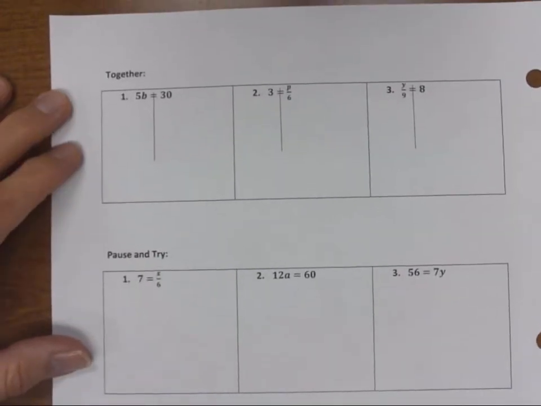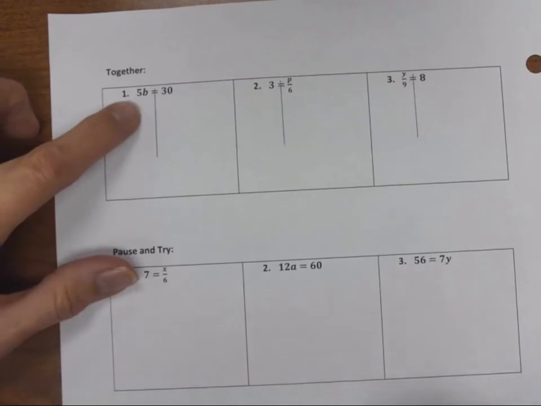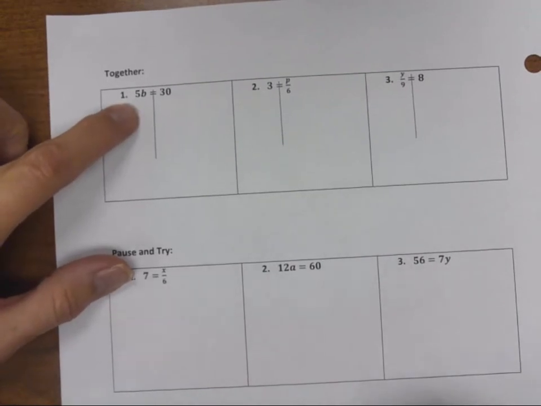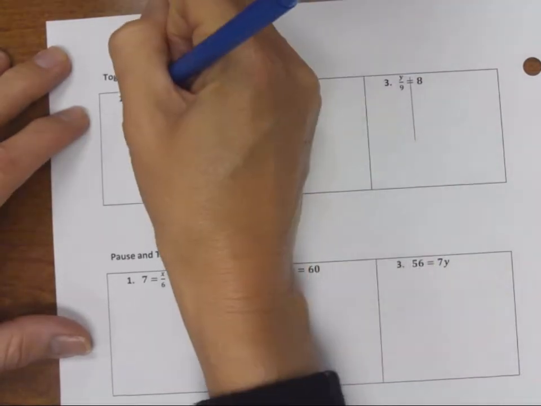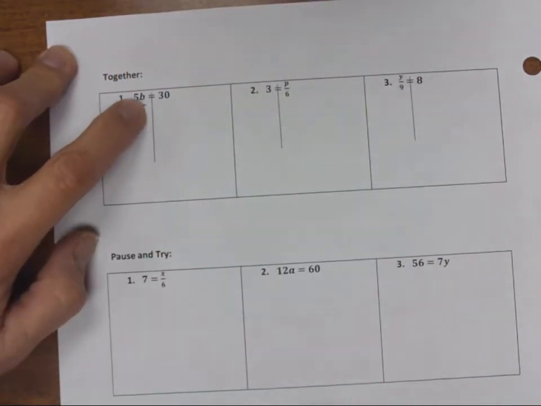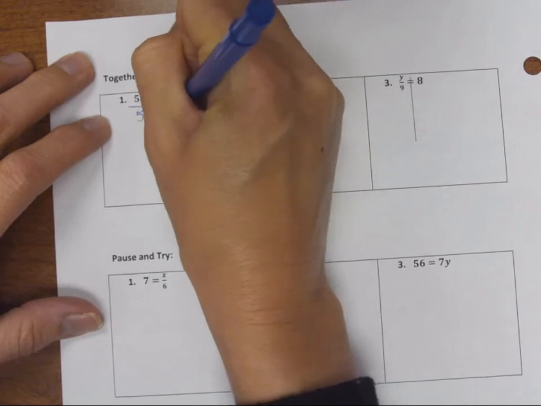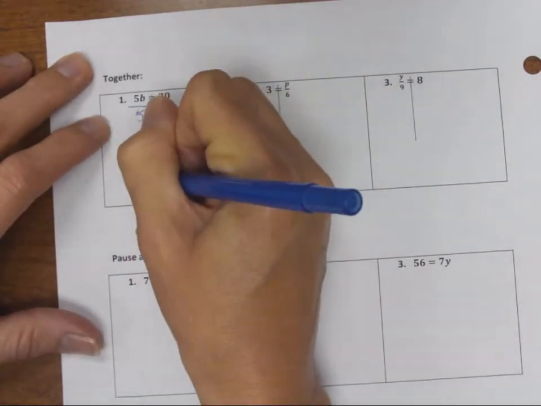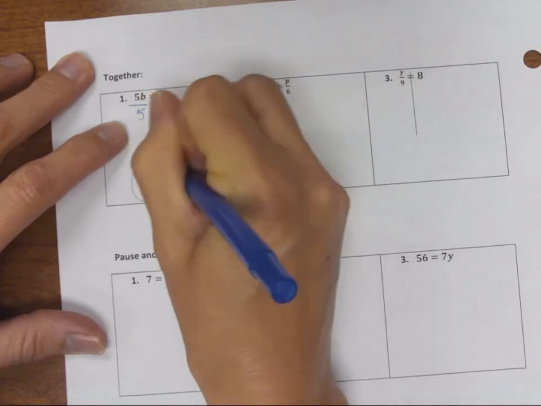So 5b equals 30, so we'd make our railroad track, of course. We want b by itself. Right now, 5 is being multiplied by b. So to get b by itself, we're going to divide by 5. Why? Because 5 divided by 5 is 1. 1b is the same as b. Okay, but what we do to one side, we have to do to the other side. So I'm going to divide this by 5. So I find out that b equals 30 divided by 5, which is 6.